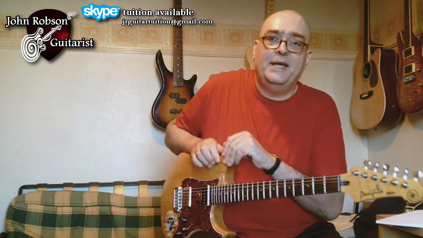So there you go, that is lick number 6, the lick which concludes the solo. Now then, I hope you found this informative and useful. It's a very effective solo, I think, short but sweet. There's not a lot going on there, but, well, there's a lot going on, but there's not a lot of licks is what I'm trying to say.